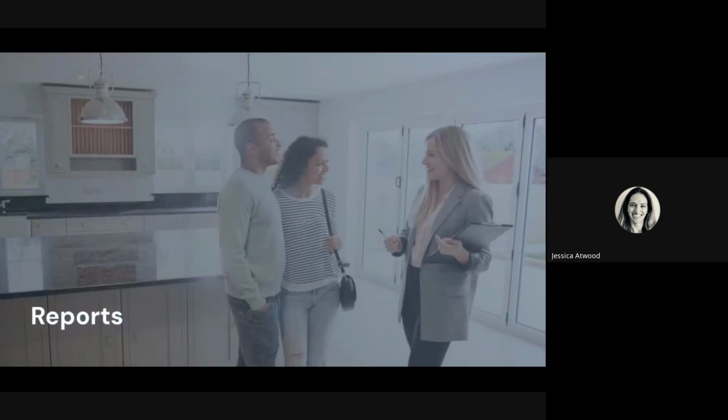So reporting, we do have a way in which in the dashboard you can access a reports page, and we're going to give you the ability to run a report on yourself.